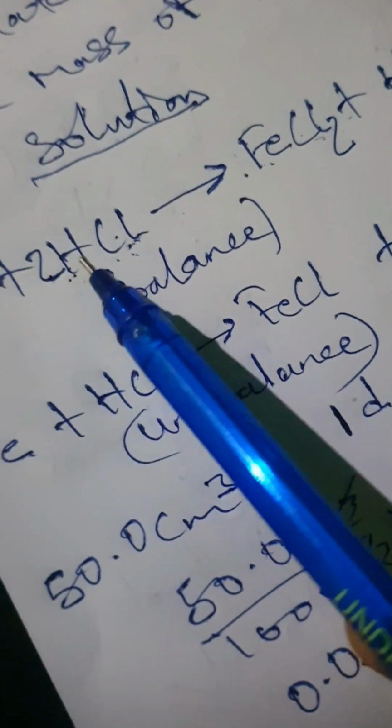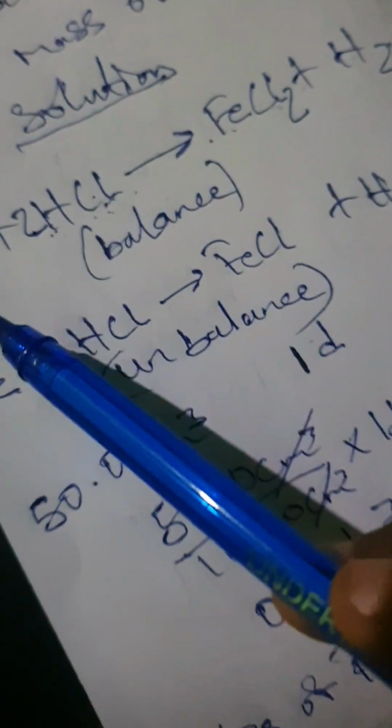But here we have 2 moles of HCl reacting, so we take the 2 and divide it into this number to have the final mole.